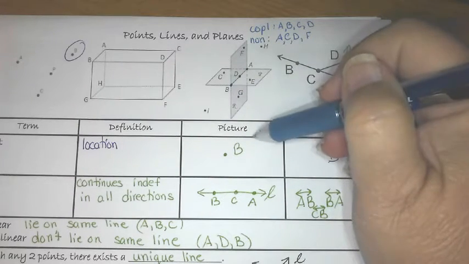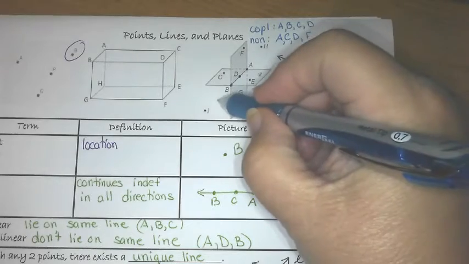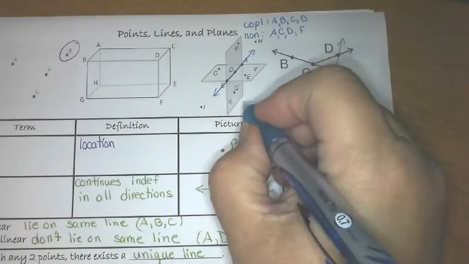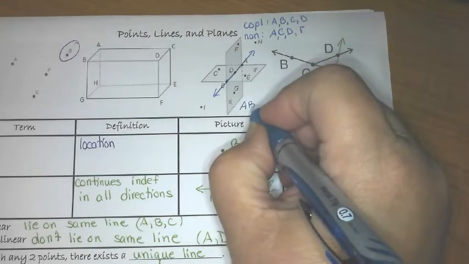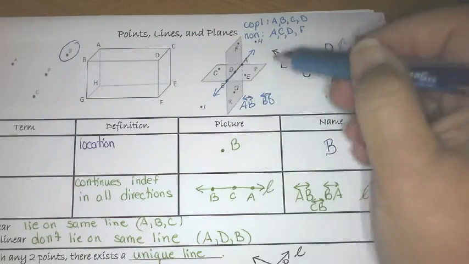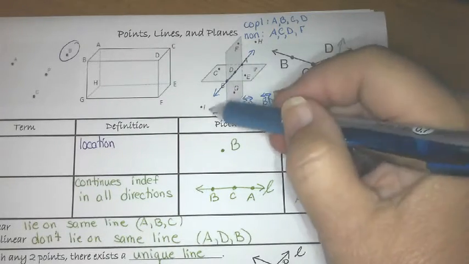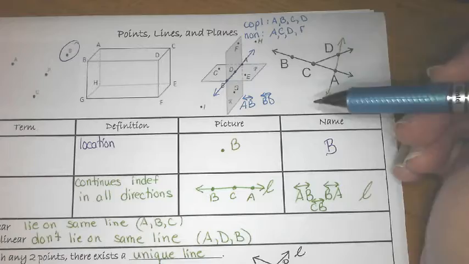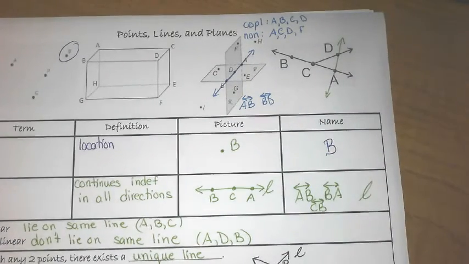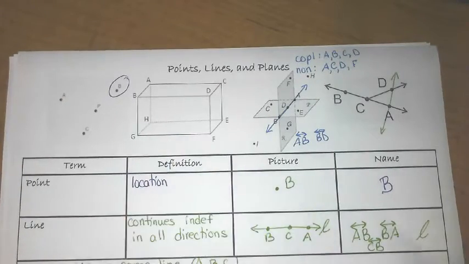Here's another example. What is the intersection of plane P and plane R? Where do they meet? Well, they meet right here. I could call that line AB. If you wanted to call it line BD, you could, because line BD represents the exact same line as line AB, because it continues on forever. So the intersection of 2 planes is always a line. And we can examine that also in the second picture, our rectangular prism.